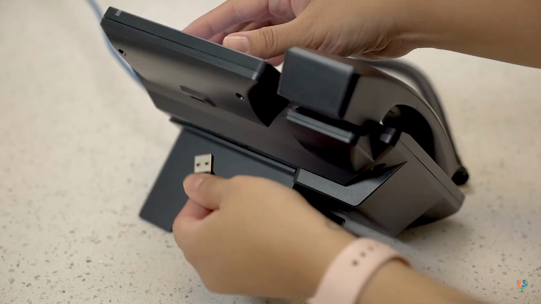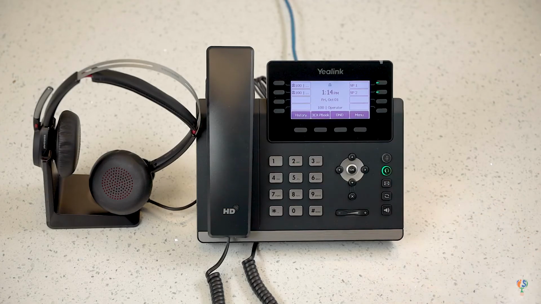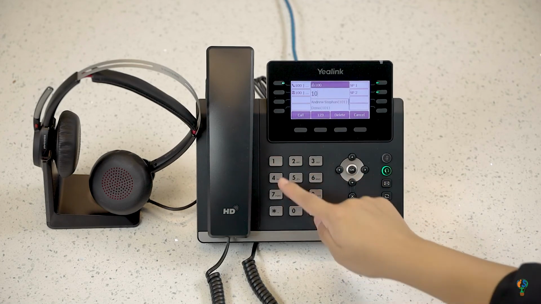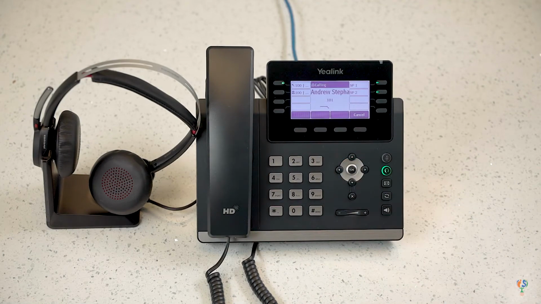If you want to use your headset, first check if the headset is connected. Then press the headset button to activate headset mode. Enter the number, then press the send soft key. To end calls, press the cancel soft key.